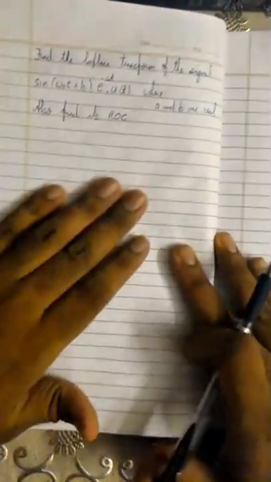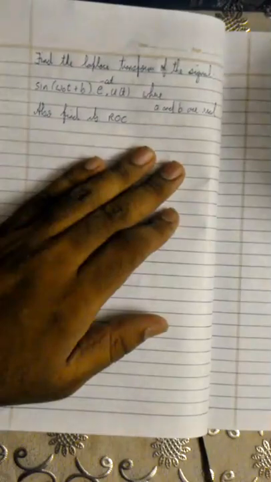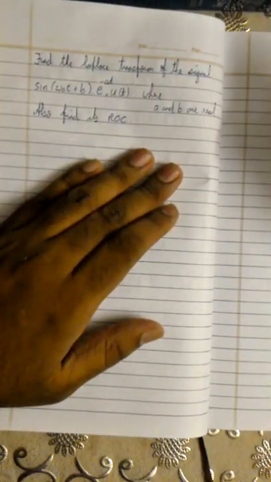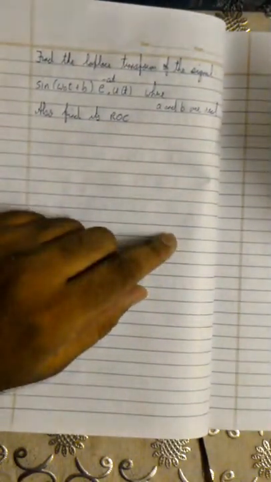Okay, let's do this question. Find the Laplace transform of the signal sin(omega 0 t plus b) into e raised to minus at u of t, where a and b are real, and also find its ROC.